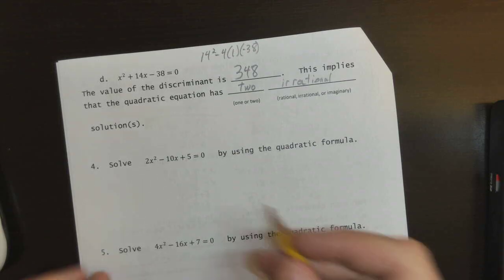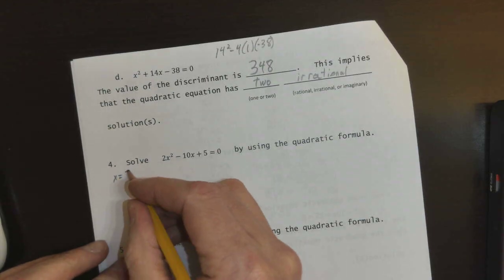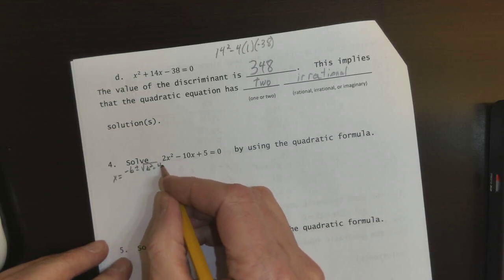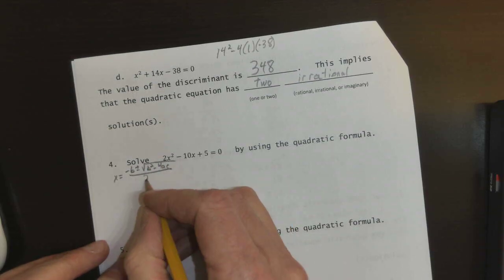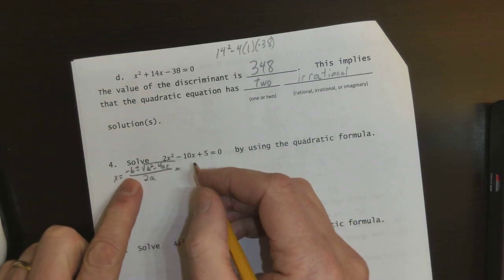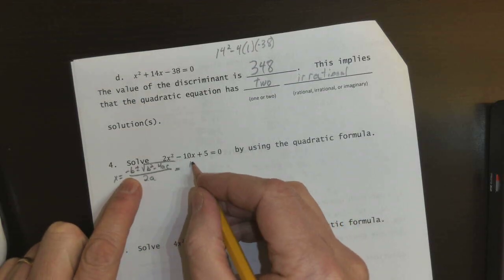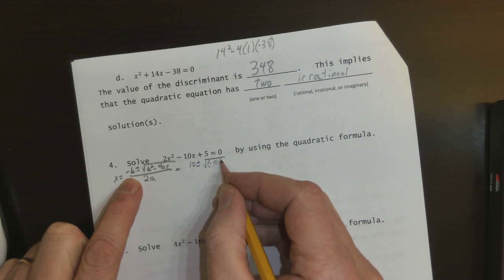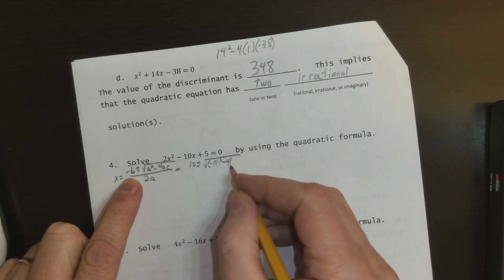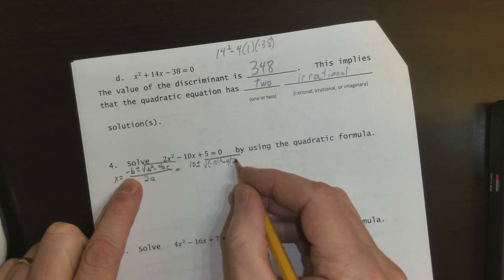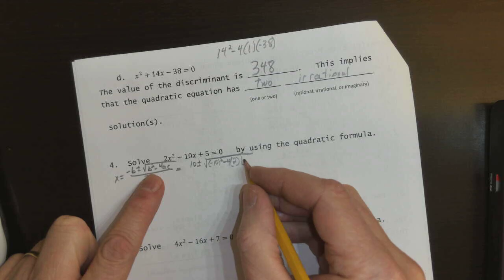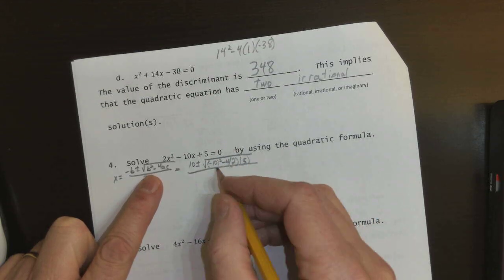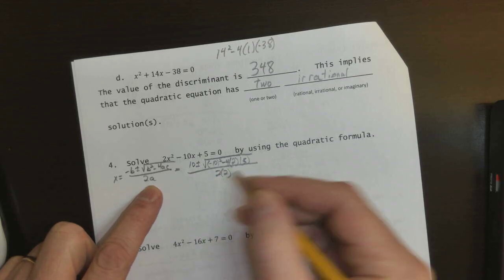Okay, so now we're going to use the quadratic formula. x equals negative b plus or minus the square root of b squared minus 4ac, all of that over 2a. So double negative 10, that's 10 plus or minus the square root of negative 10 squared minus 4 times a, which is 2, times c, which is 5, over 2 times 2.